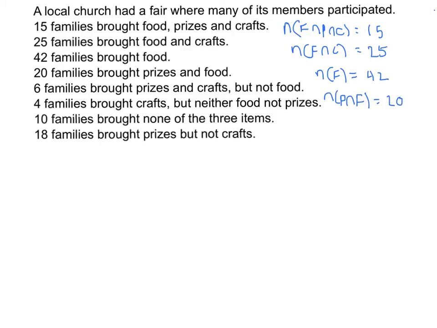Next, it says 6 families brought prizes and crafts, but not food. So what that looks like is P intersect C, that's prizes and crafts. But the way we indicate not food would say intersect F prime. F prime is the same thing as not food, and this is 6.